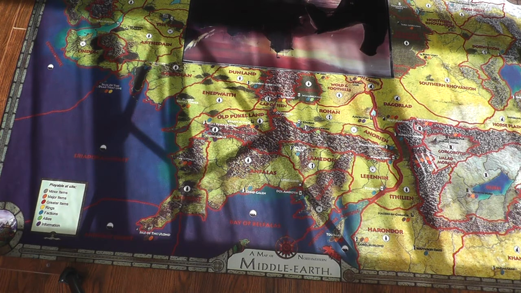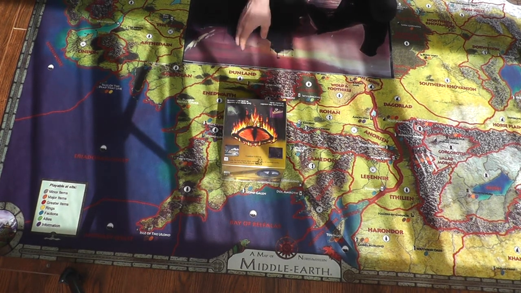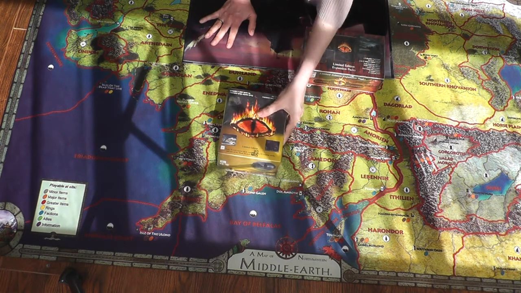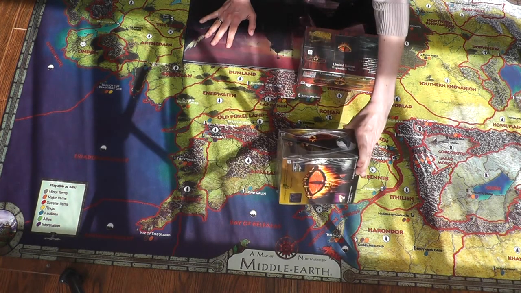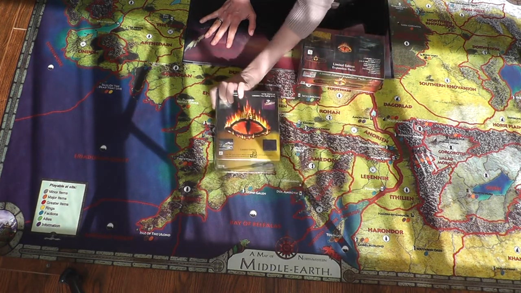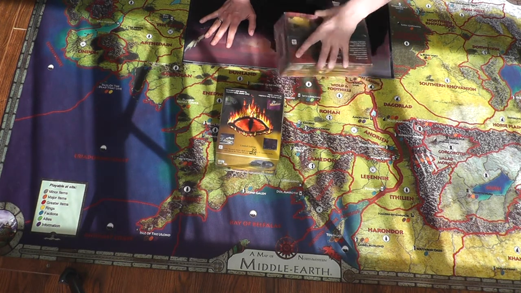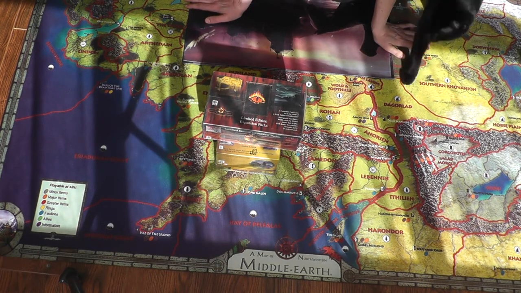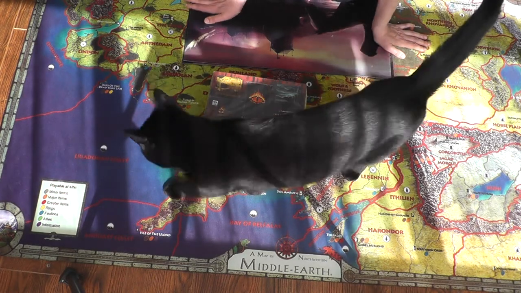So here I've got the starter decks for the limited edition for the Middle-earth MECCG called The Lidless Eye, so that's, as far as I remember, the Fallen Wizards. And here I've got the limited edition expansion packs for the dragons.